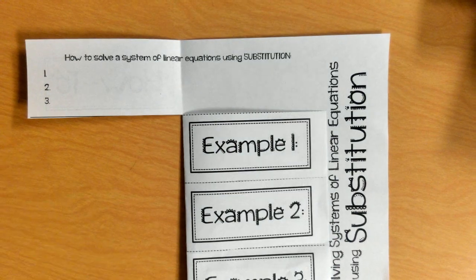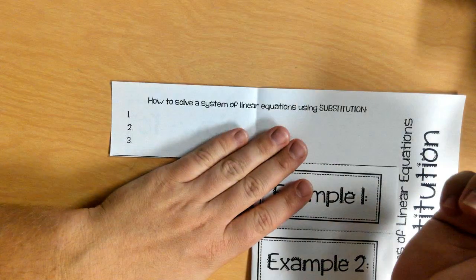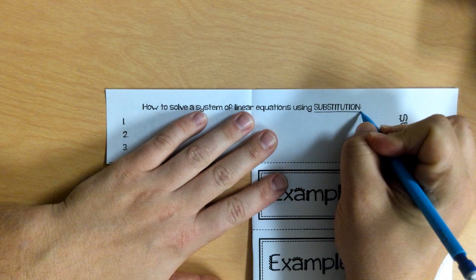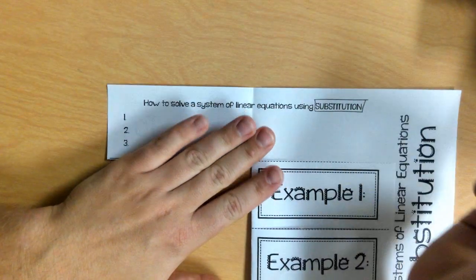Okay, step one, how to solve a system using substitution. That's the first method we're really going to work on today, is substitution.